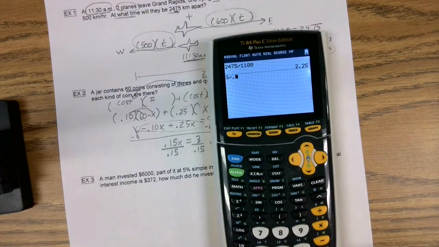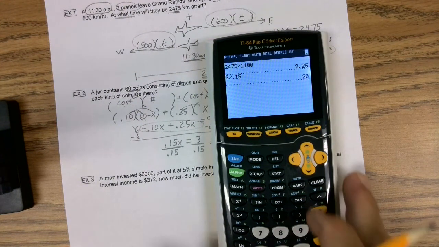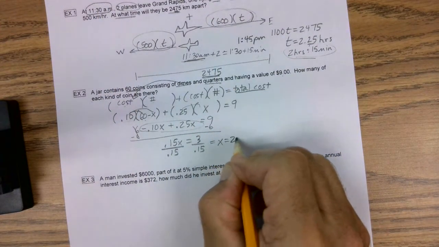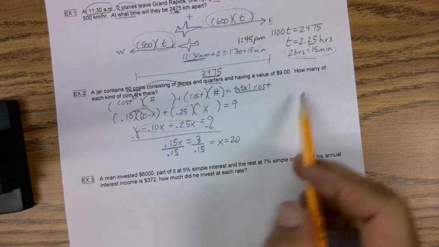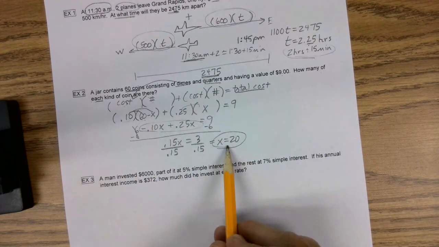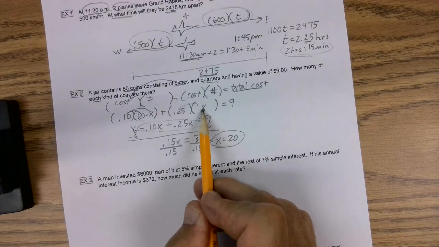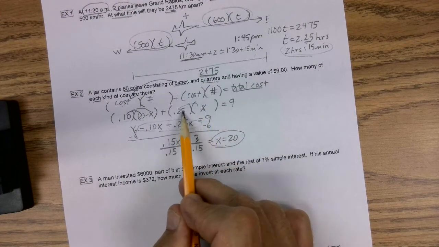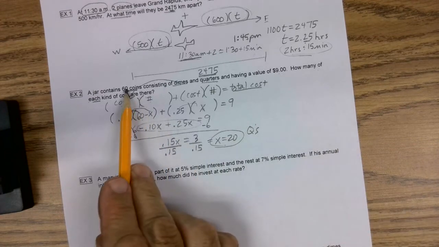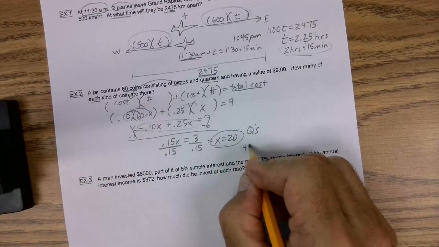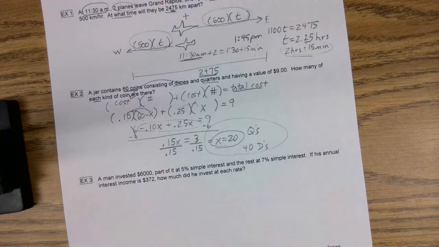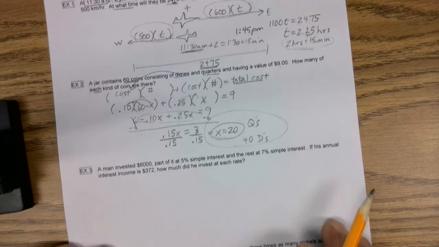3 divided by 0.15 is 20. So I know x equals 20, but be careful on these problems. It says how many of each. So if x is 20, and I initially assigned x to be the number of quarters, that's my quarters. And if there's a total of 60 coins, that means there has to be 40 dimes. And there they are. All right.